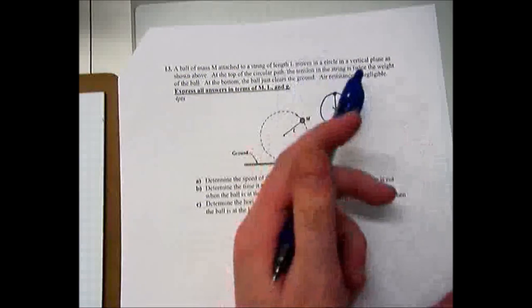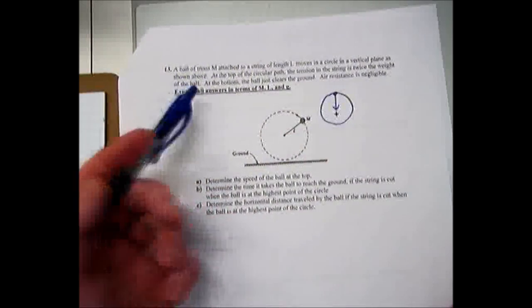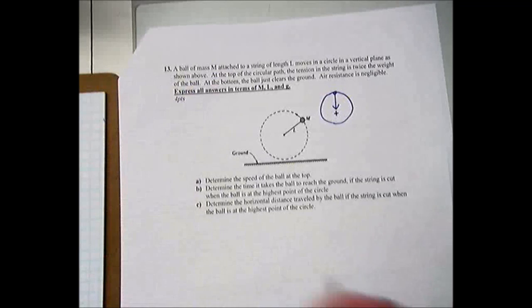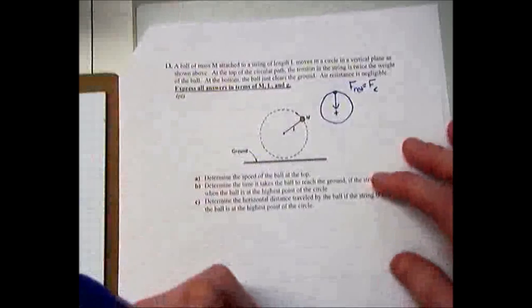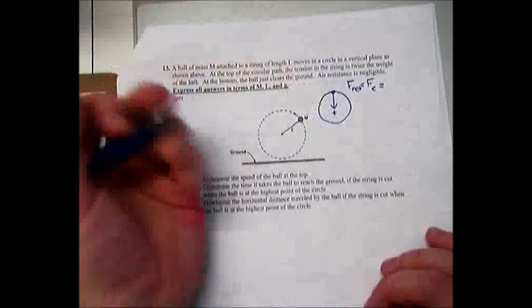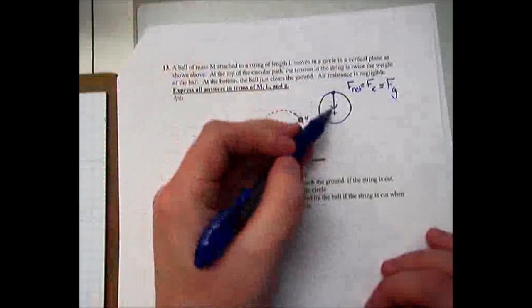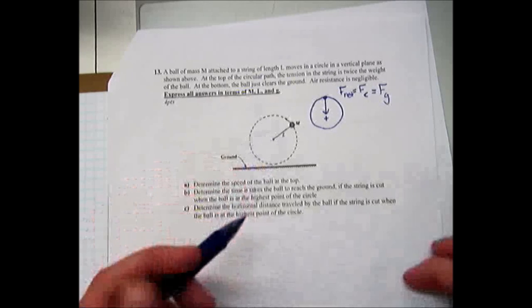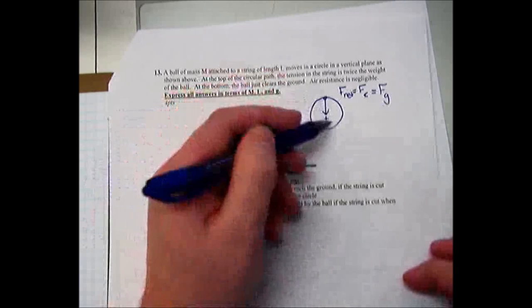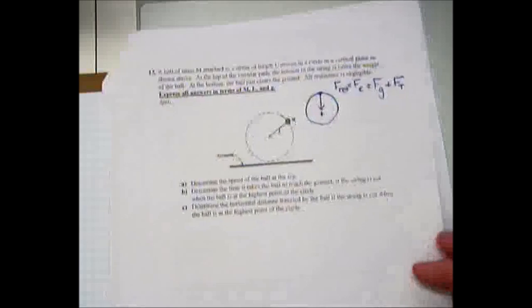When they say the tension in the string is twice the weight of the ball, they're giving us a ratio between the only two forces involved. Obviously, centripetal force is involved, but that's a measure of our net force, the total force causing this circular motion. At the top, gravity goes downwards, but in this case, down is the positive direction. That's new, but that only happens in circular problems. Tension is downwards also, so they're both in the positive direction in relation to the circle.